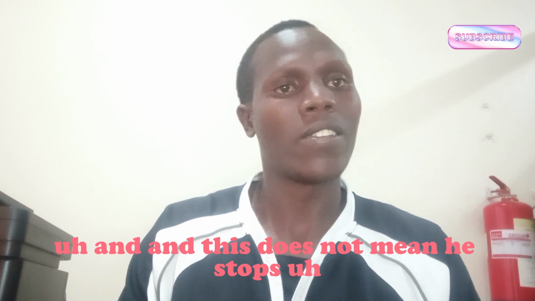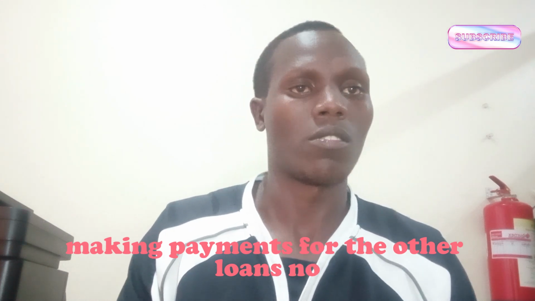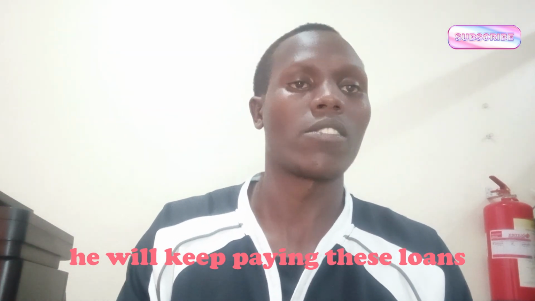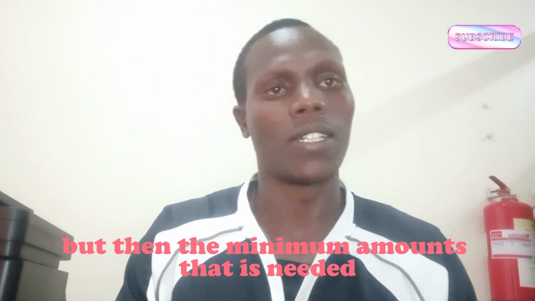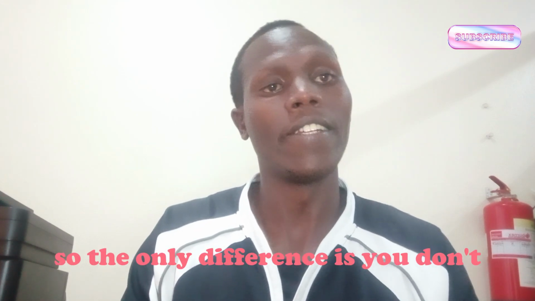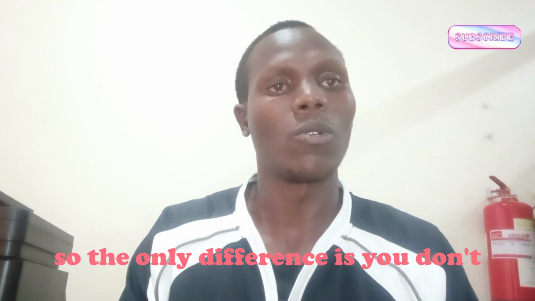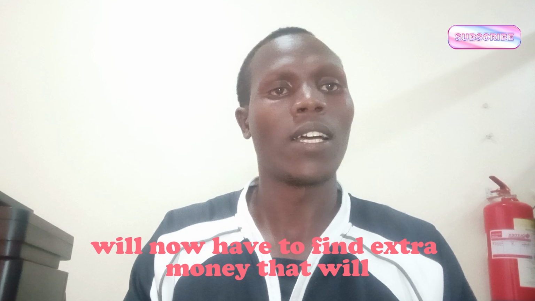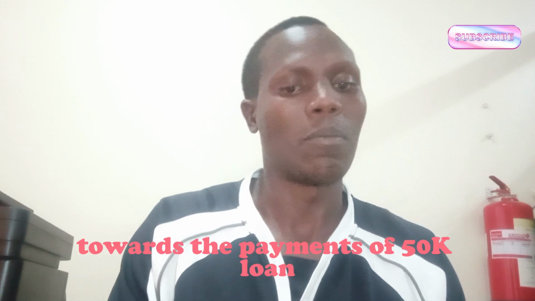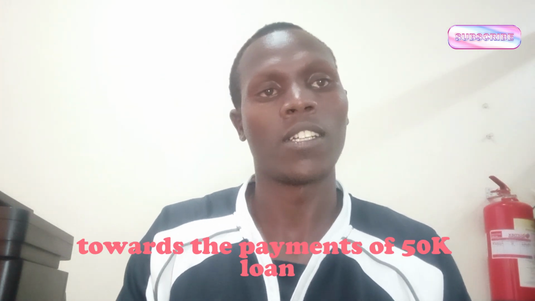And this does not mean he stops making payments on the other loans. No, he will keep paying these loans, but paying the minimum amounts that is needed by the banks. So the only difference is John will now have to find extra money that he can allocate towards the payment of 50K loan.